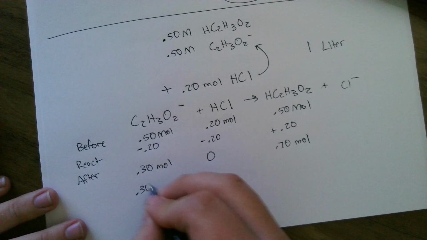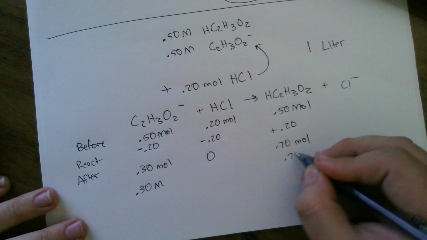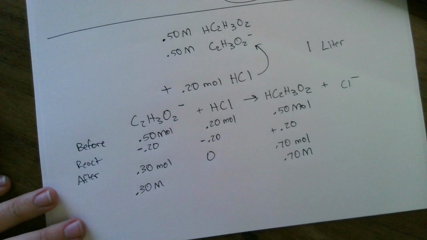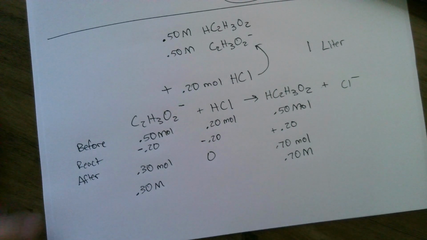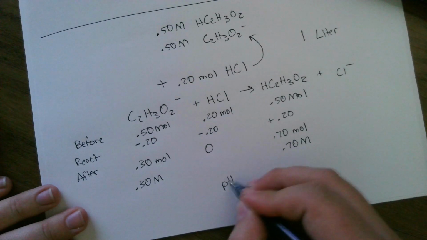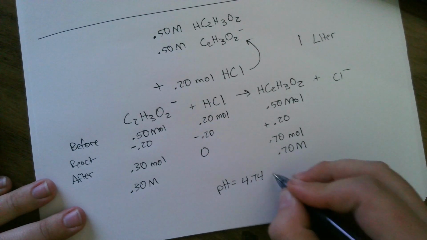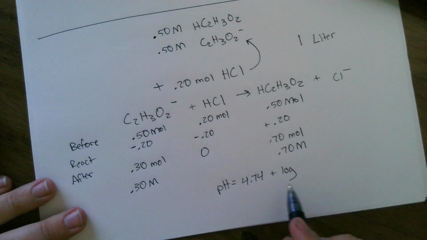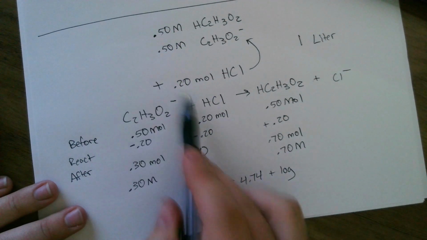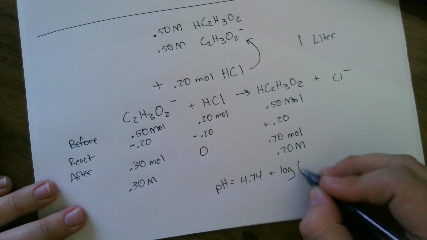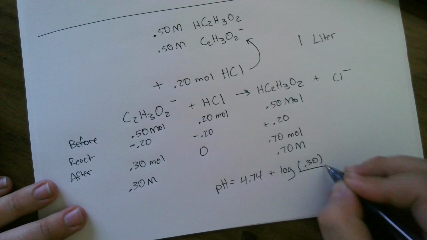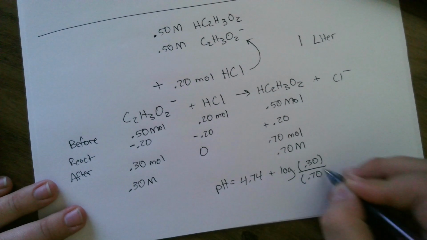Okay, so I have 0.30 molar acetate, 0.70 molar acetic acid. I'm going to solve the Henderson-Hasselbalch equation to see how that affected my pH. It's going to be 4.74 plus the log. Be careful where I put my numbers. It's always the base over the acid. So I'm going to put the 0.3 on top, the acid on bottom, 0.7.